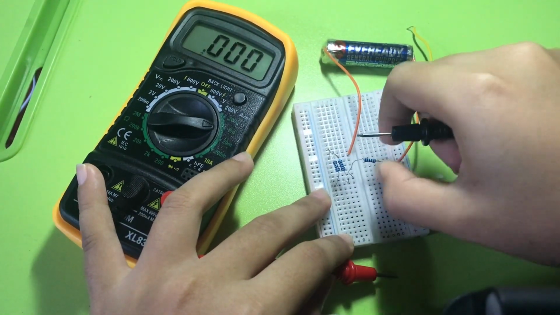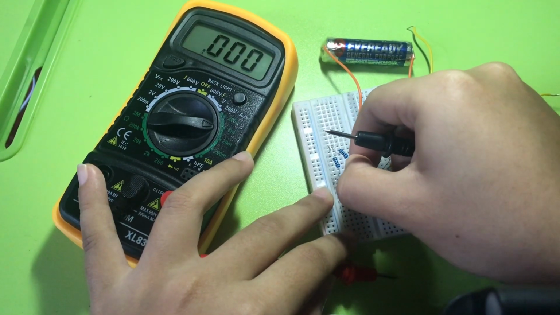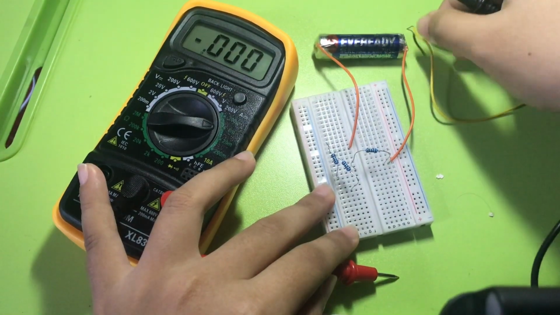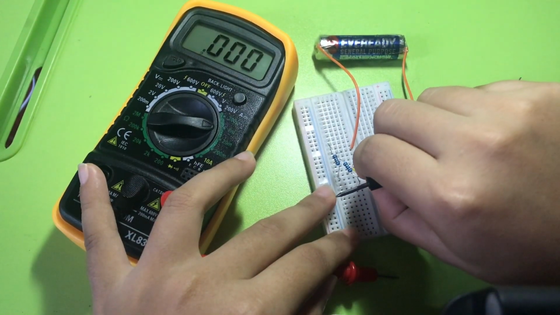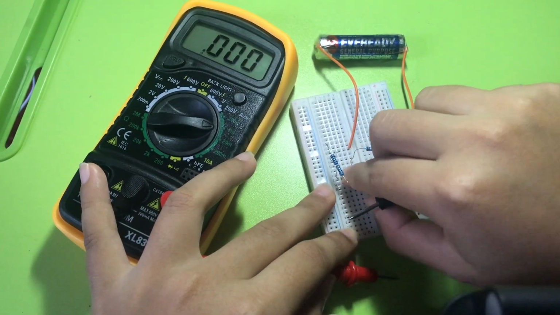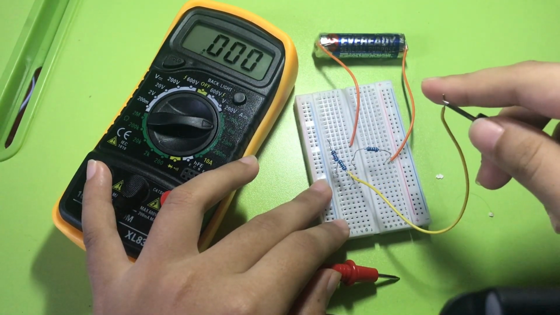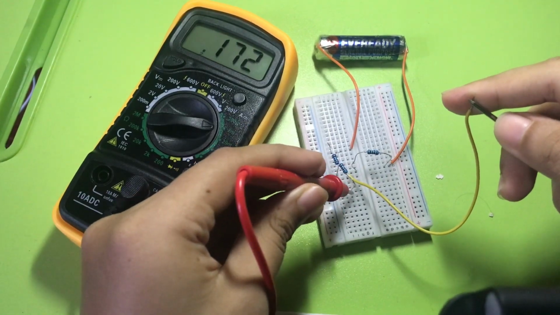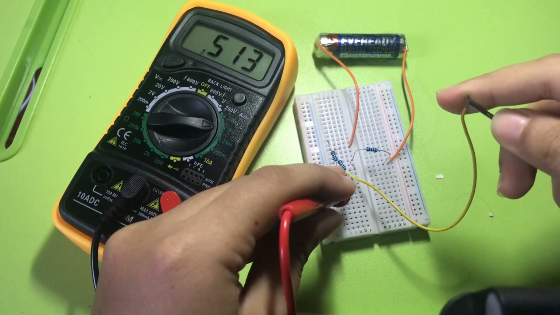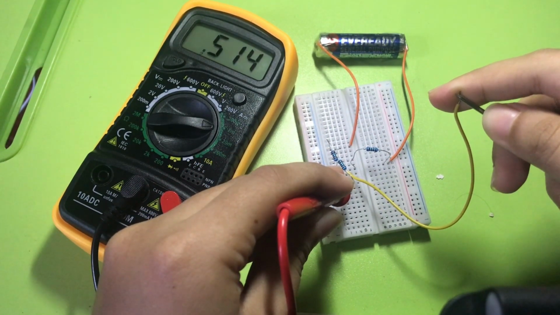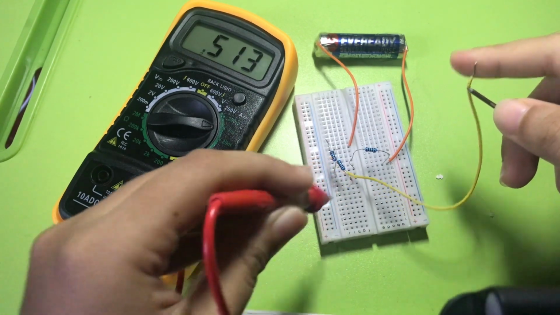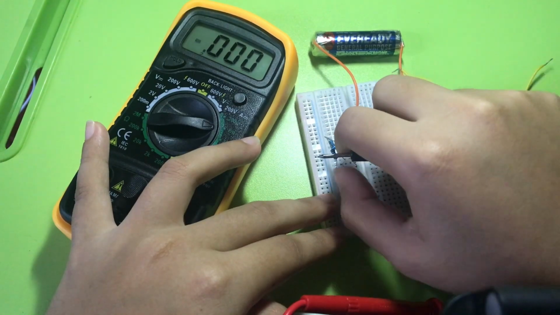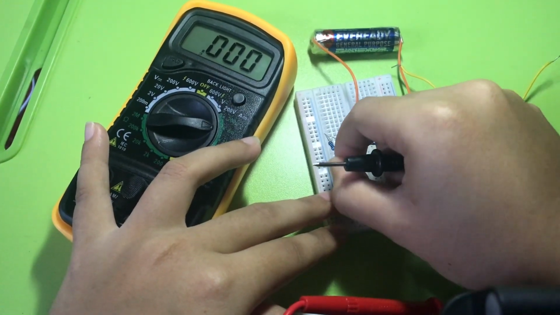For R2, we take one wire out, then we put the wire at the first slot, then we measure. We put it here and here. We get 0.513. And for R3, we do the same thing as R2.